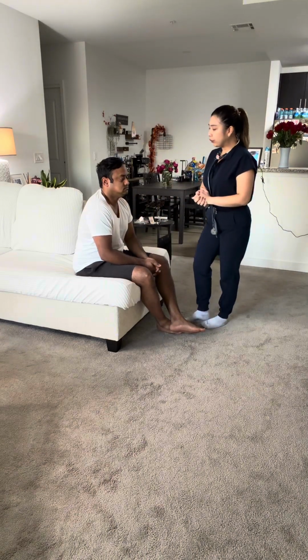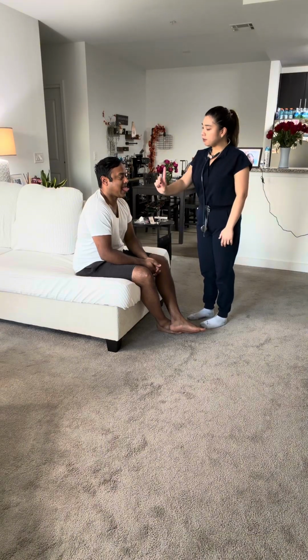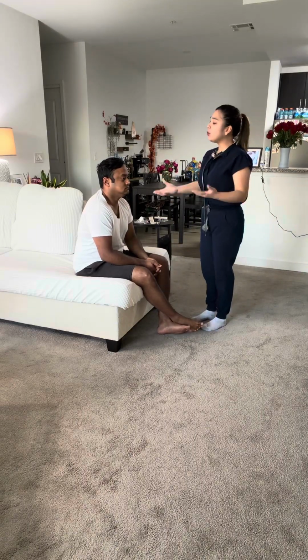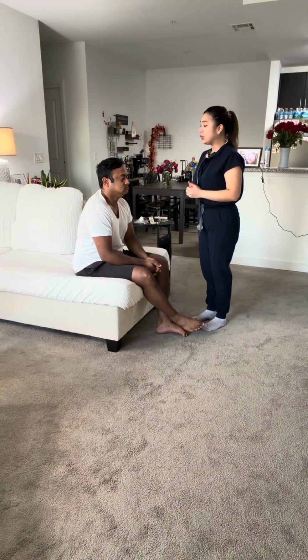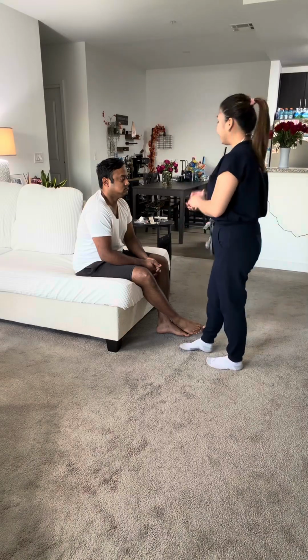Now we're going to move on to your cranial nerve 12. I'm going to have you stick your tongue out and move it side to side. Excellent. I see strong tongue muscles there, which means that your cranial nerve 12 is intact. And I know that your cranial nerve 8 is intact because you were able to hear me and follow my directions. So that's all your cranial nerves 1 to 12, and they're all intact, so that's great.